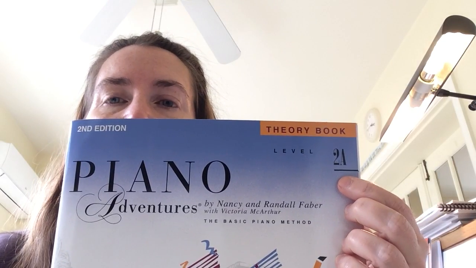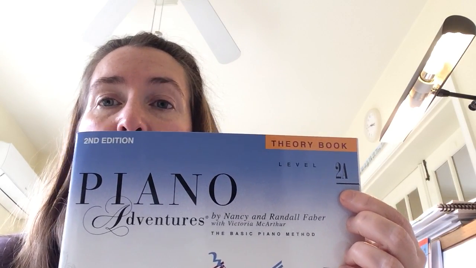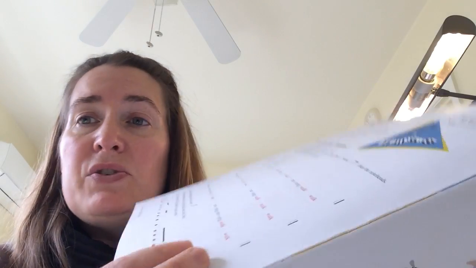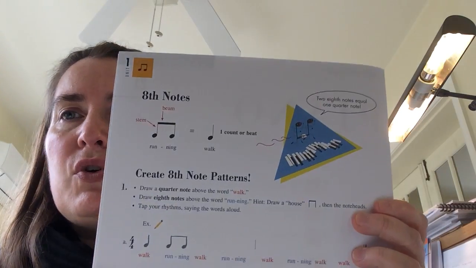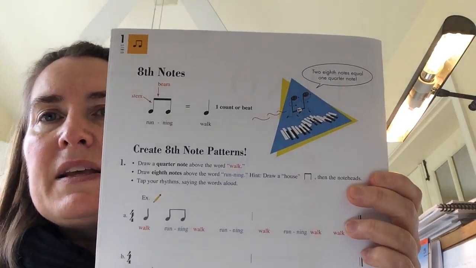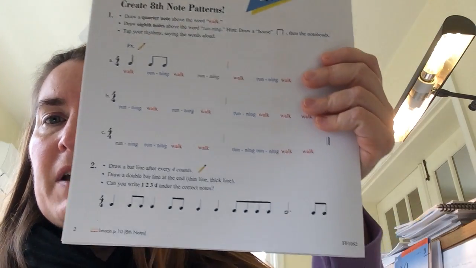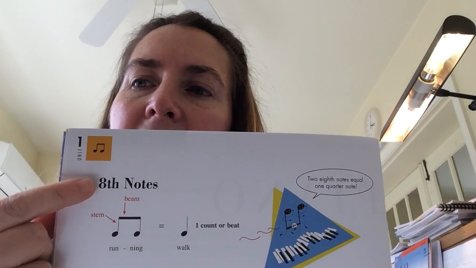So this is the theory book. This is the book that you're going to write in usually. And your first assignment that you will all get includes pages 2, 3, 4, and 5. So I'm going to show you each of those pages now and explain a couple things. So this first page is actually page 2, and it's about eighth notes.